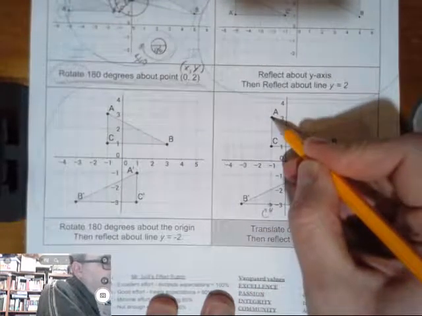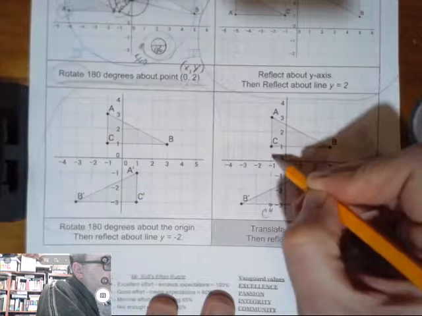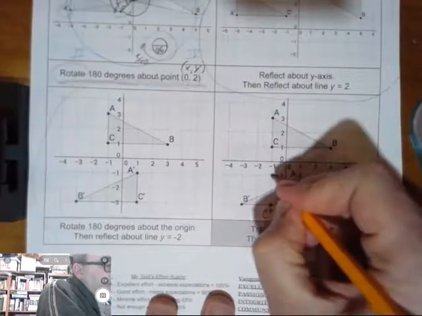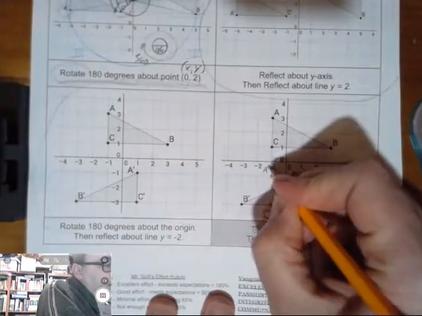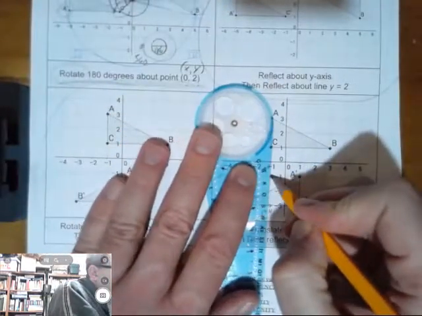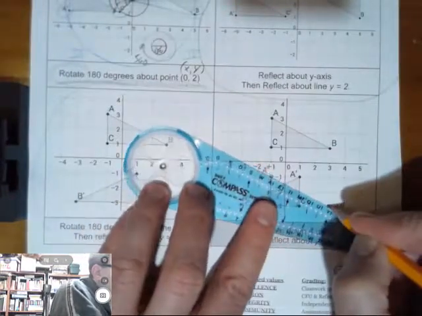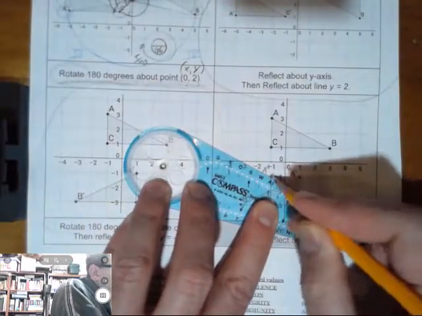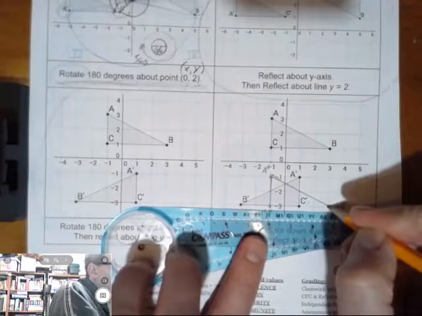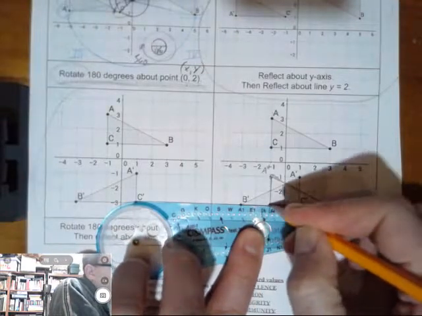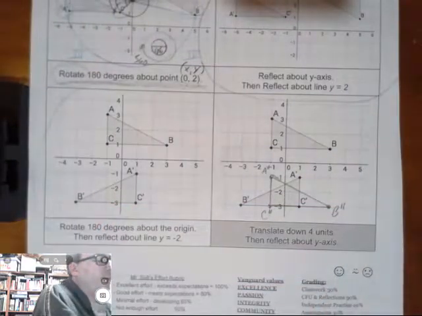Translate A 4 units down. 1, 2, 3, 4. This is A prime prime. All right. You see my triangle? I've translated it down 4 units. The triangle's still there. It hasn't changed orientation. It hasn't changed shape. It's the same triangle translated 4 units down.